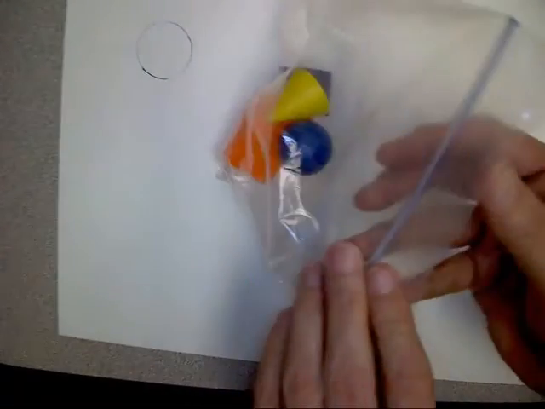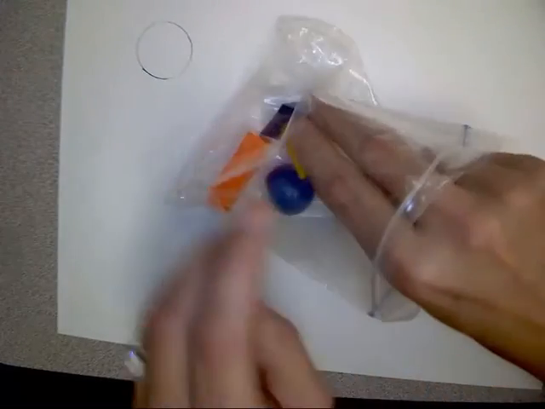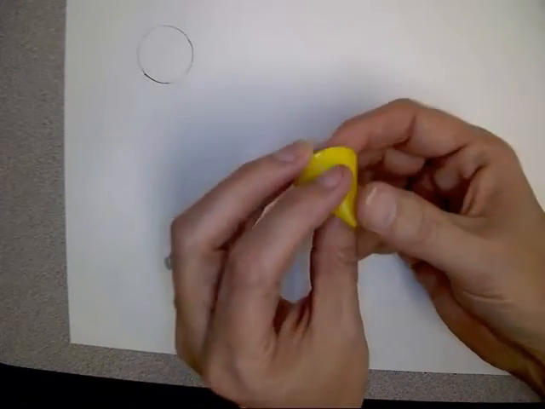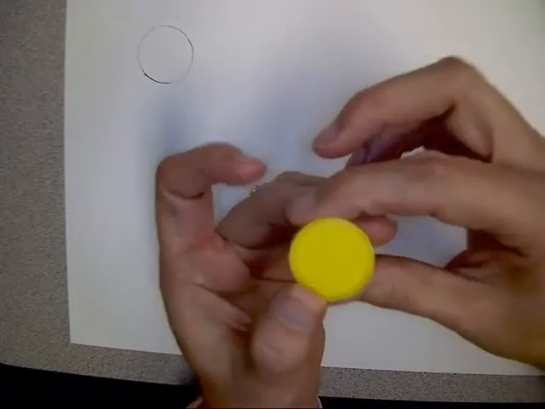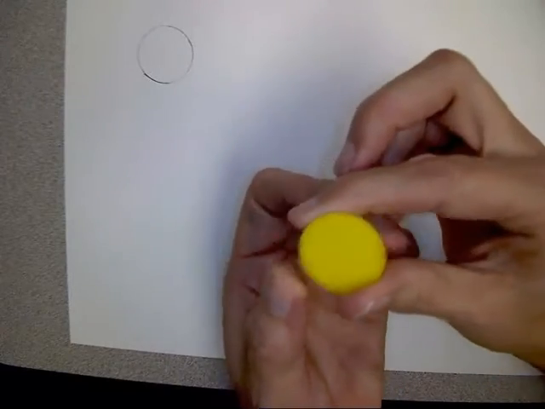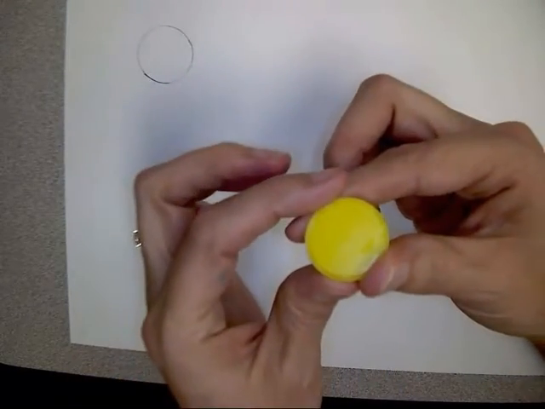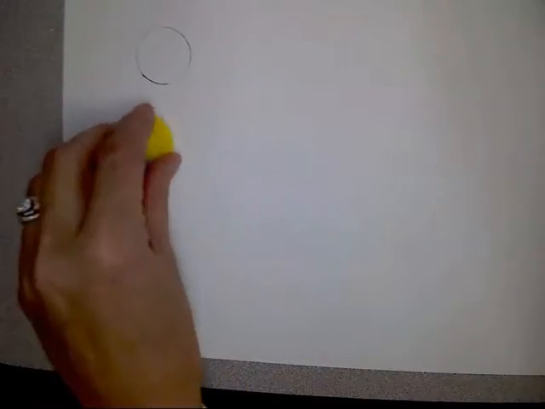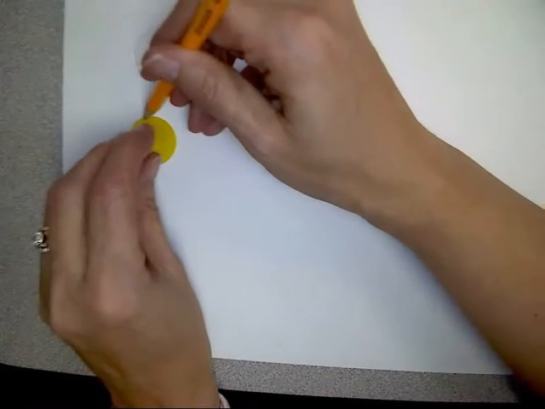Next, let's look at a cone. Let's see if we can find a cone here. This one kind of looks like a party hat, doesn't it? And it looks like an ice cream cone that might have some ice cream on top. Let's trace this cone.